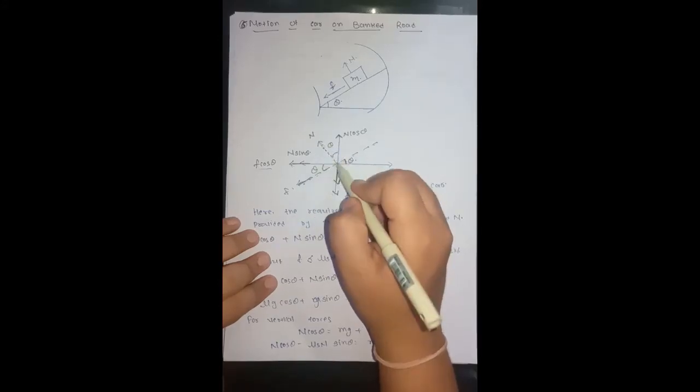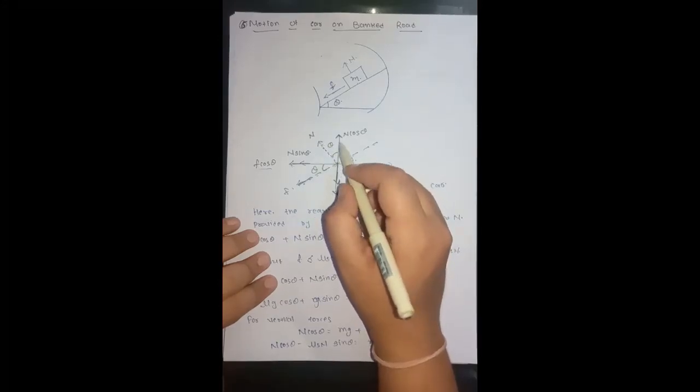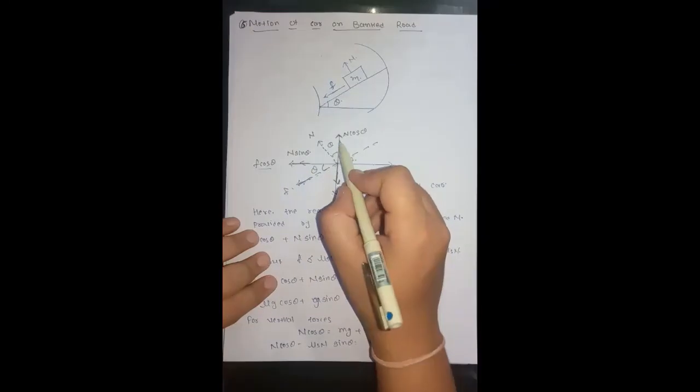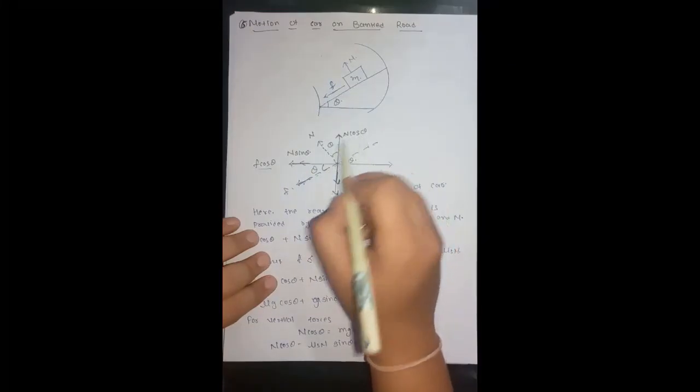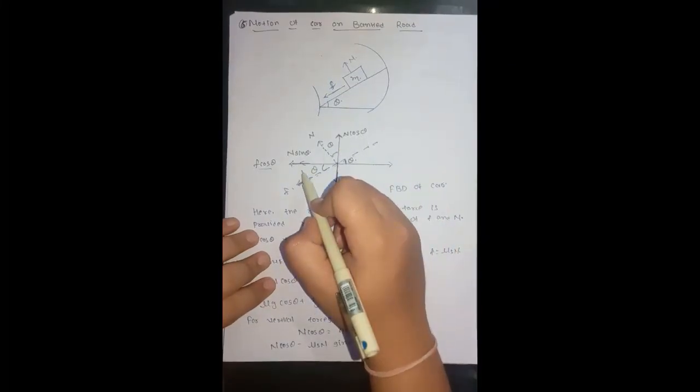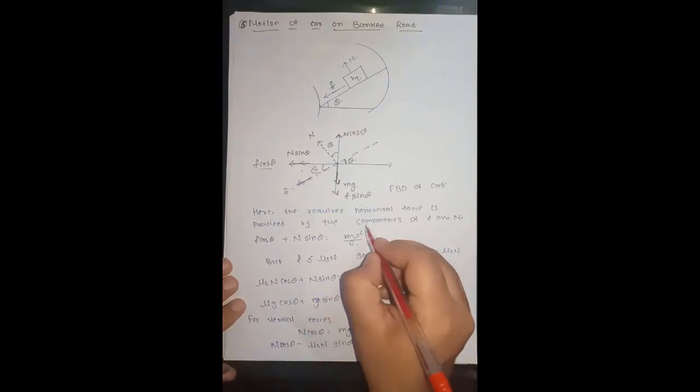So divide this normal reaction in mutually perpendicular components. This component will be n cos theta and this component will be n sin theta. Here the required horizontal force or centripetal force is provided by the components of F and N.